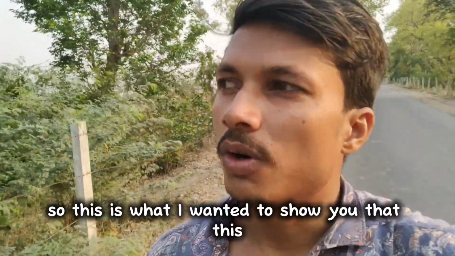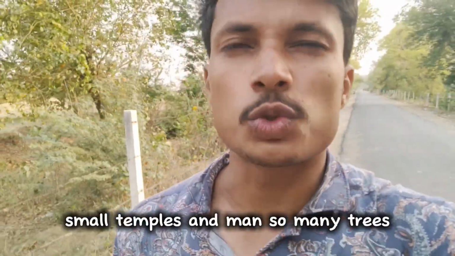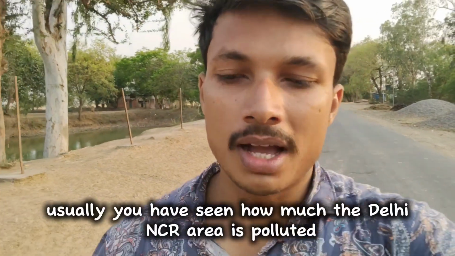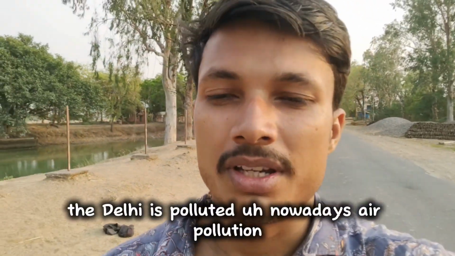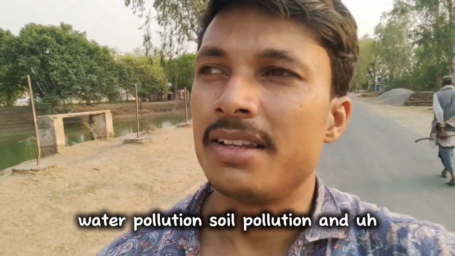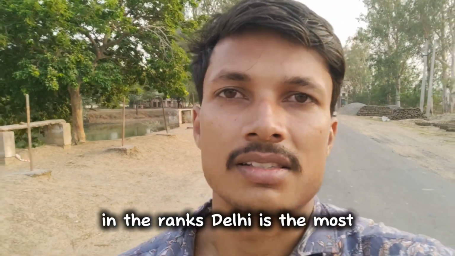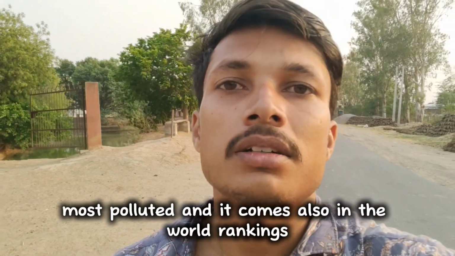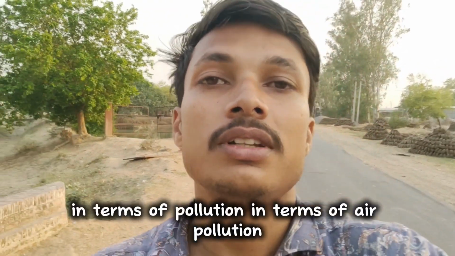Okay, so this is what I wanted to show you, a place where you will see small temples and so many trees. You will not see the buildings that you usually see in city areas. You have seen how polluted the Delhi NCR area is nowadays. Air pollution, water pollution, soil pollution, and sound pollution as well, because there are lots of vehicles. Delhi is the most polluted city in India, and it also comes in the world rankings. Maybe 15 cities from India come in the world rankings in terms of air pollution.